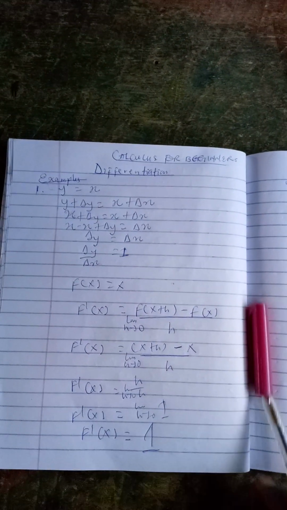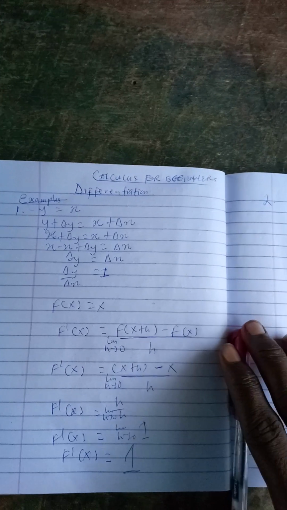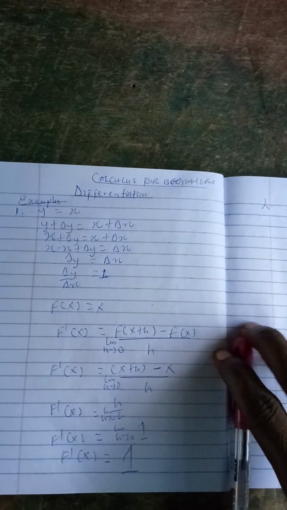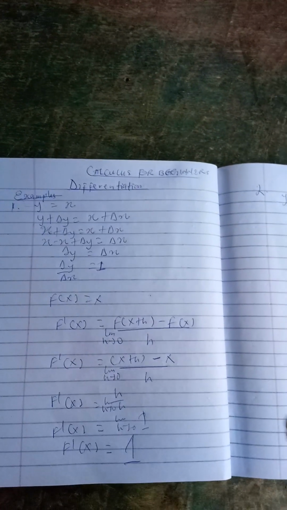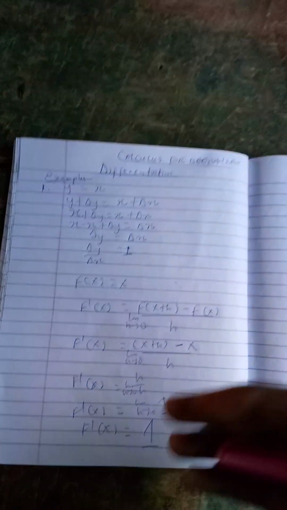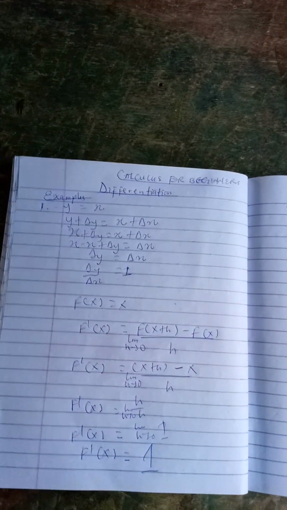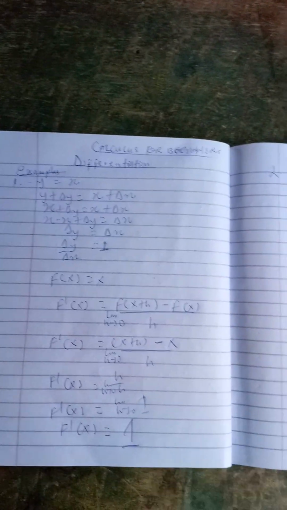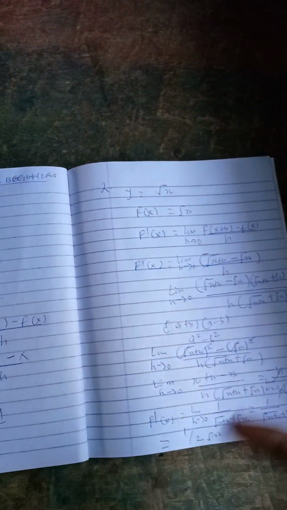It's just the start of basic calculus. After the differentiation, we'll be moving to integrals. So I will be teaching you everything about differentiation, and after that I'll teach you the basic integrals.